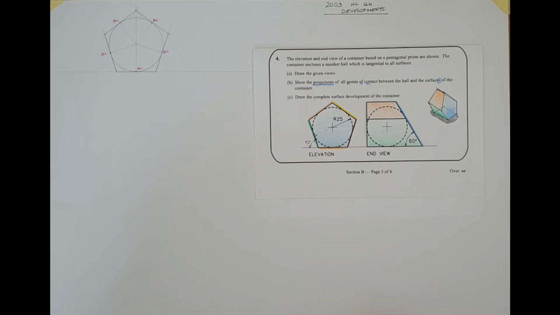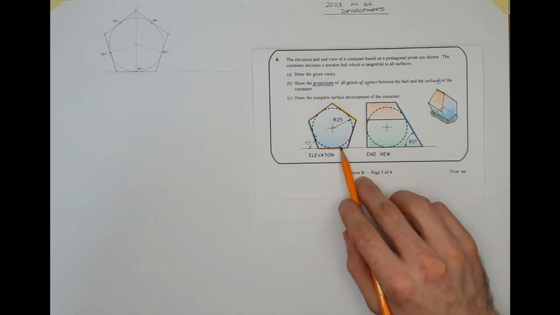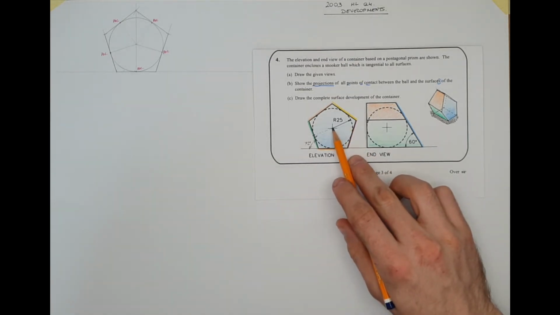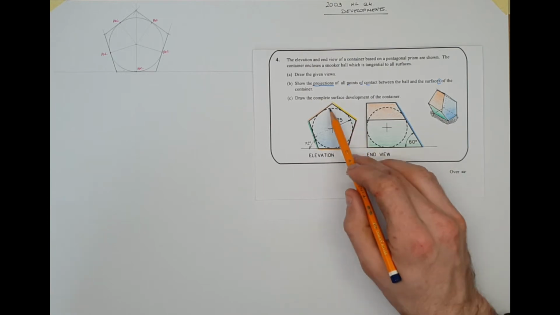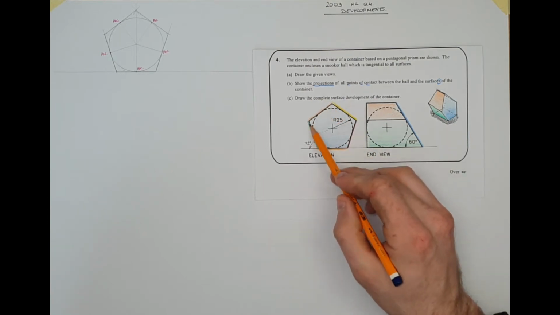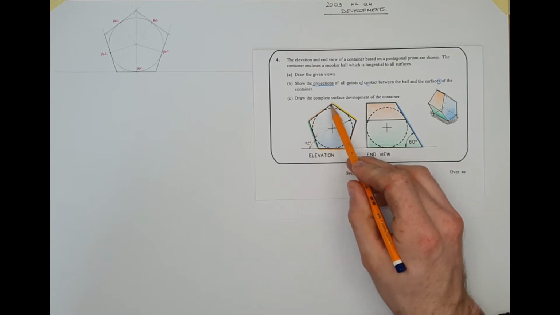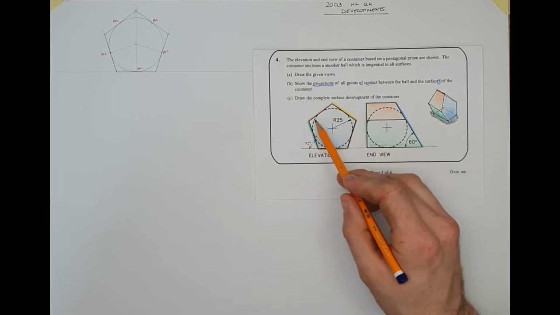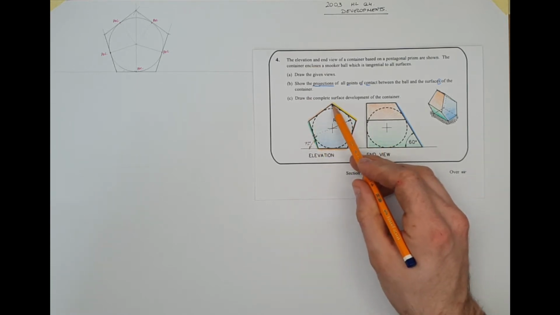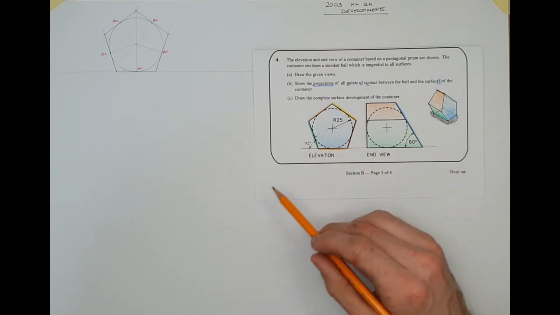I'm going to move over now and start drawing my end elevation. I'm going to project across everything I have. And what do I have? I have the base of the object. I have the center of the circle, of the sphere I should say. I have this intersection between orange and green, because they're the visible surfaces. So I have that intersection, and I have the top of the object right there. So I project across all my heights.